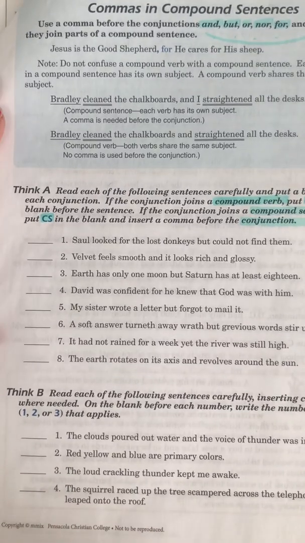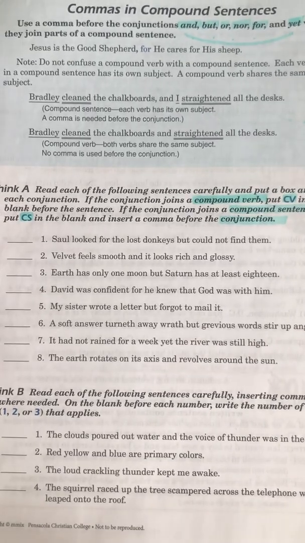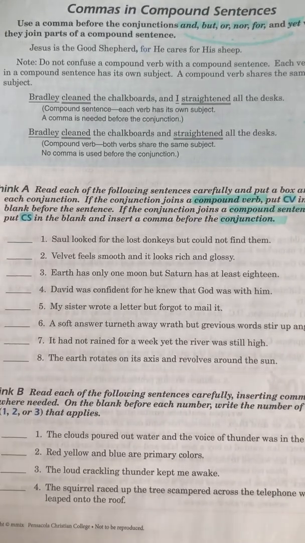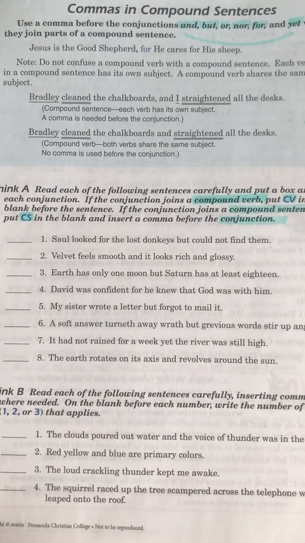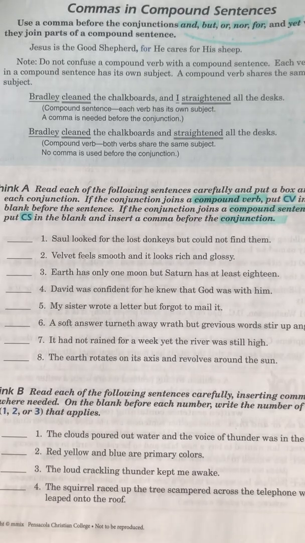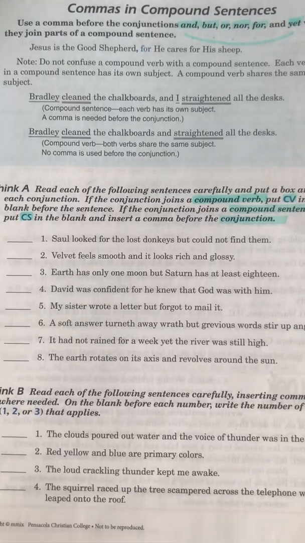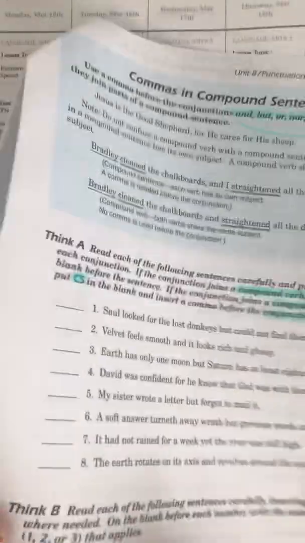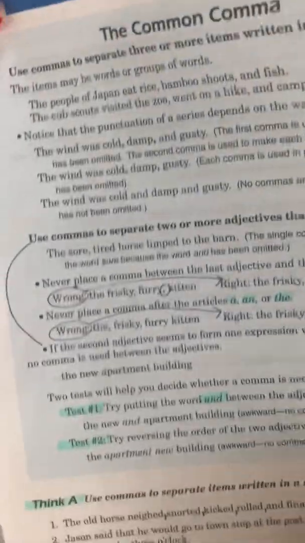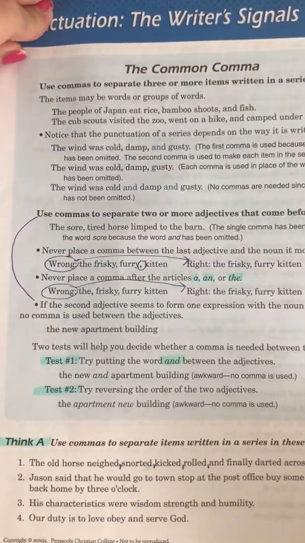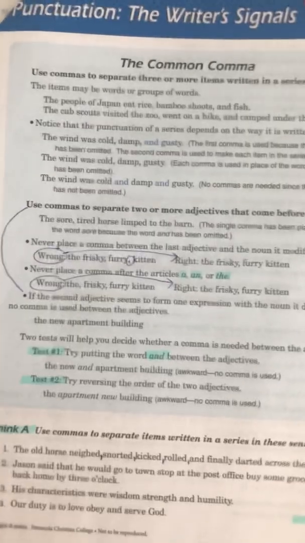Here for Think B on the bottom, you're going to just do these 4 sentences. You're going to read them carefully, inserting commas again where they're needed. It says here, on the blank before each number, write the number of the rule, 1, 2, or 3, that applies. So after you're done putting a comma, you're going to go back to your unit page in your book, Unit 8, and decide which rule applies.